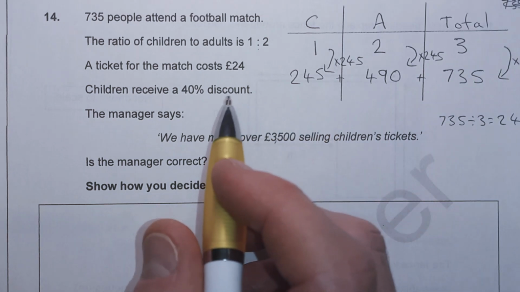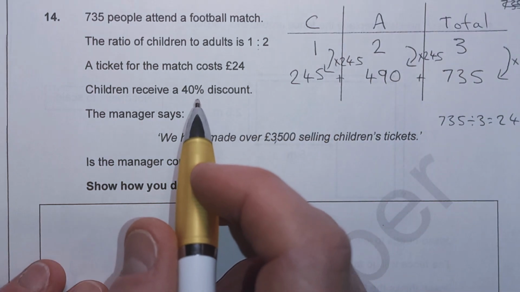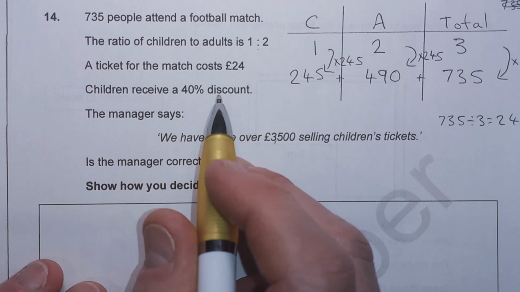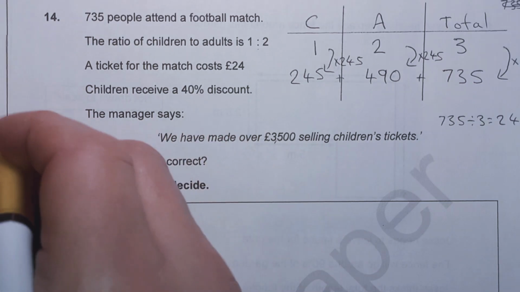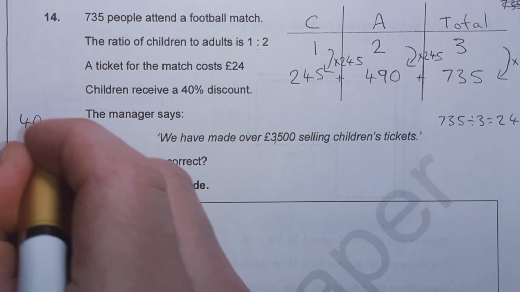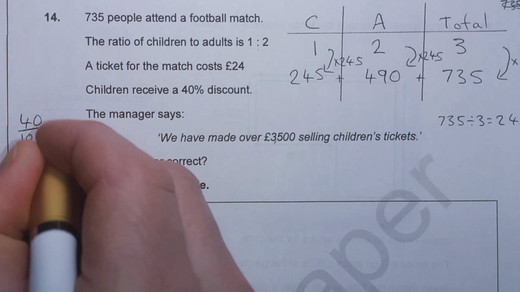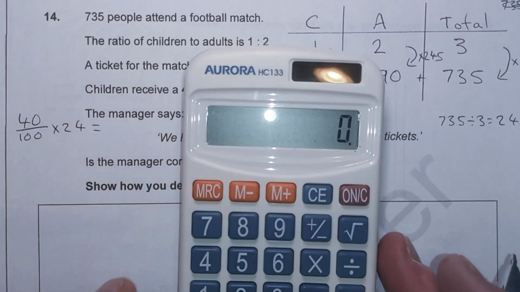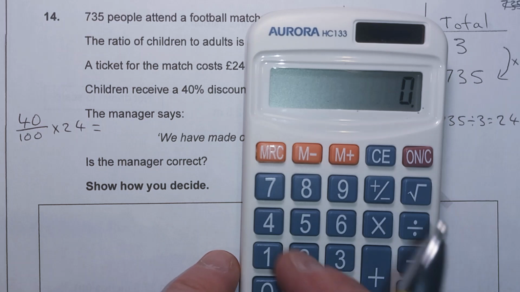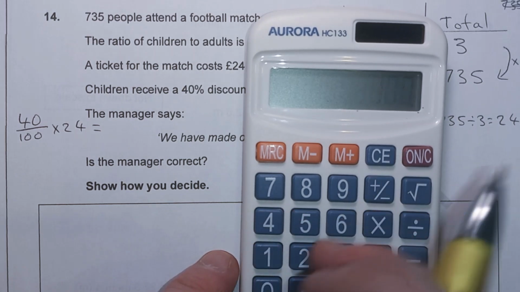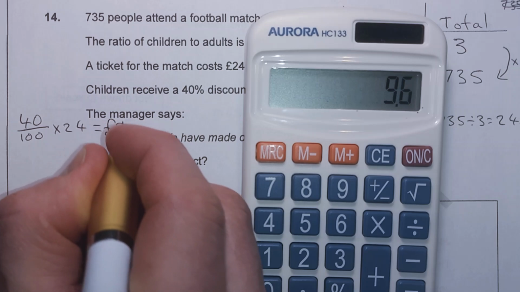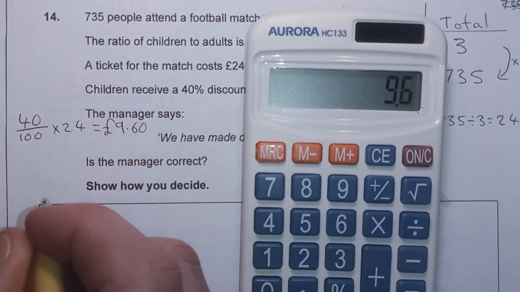Okay. We want to know how much a child's ticket costs. Well, a normal ticket costs £24. Children receive a 40% discount. So let's do 40% of 24: 40 over 100 times 24. This is to work out how much of a discount they get. 40 divided by 100 times 24. So that's 9.6, or a £9.60 discount.